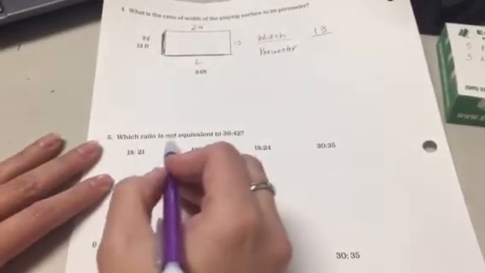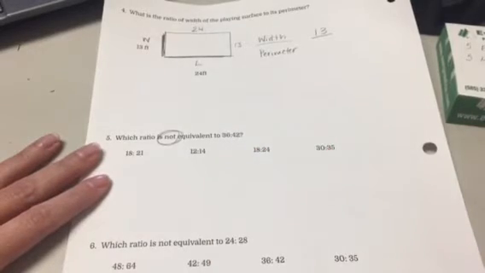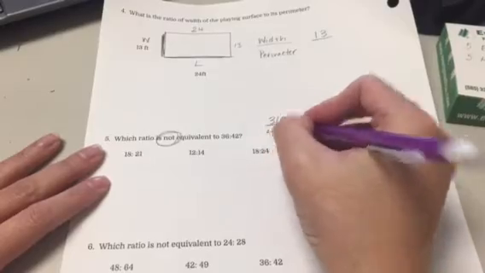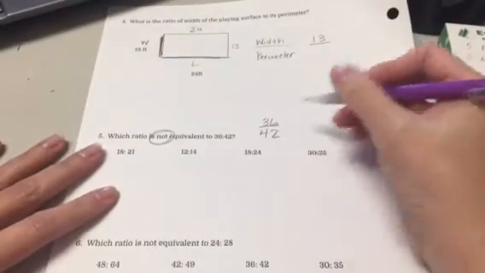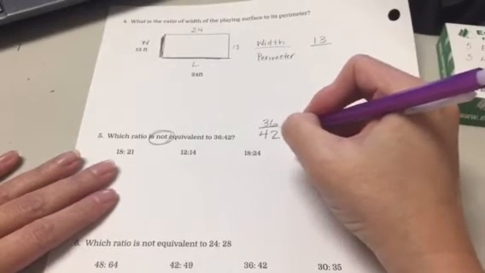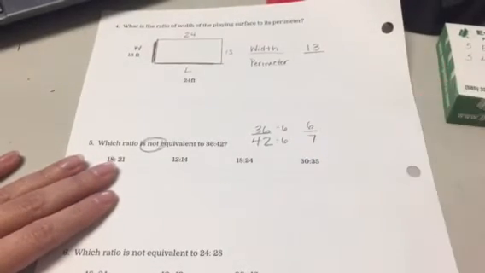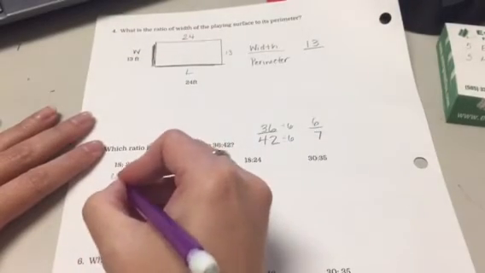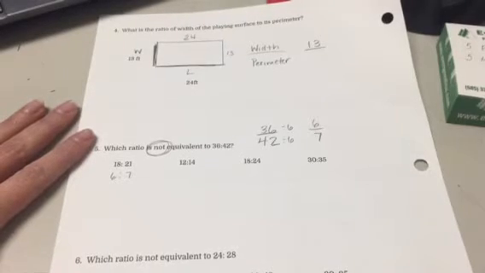Which ratio is not equivalent to 36 over 42? Well, I'm going to write it as a fraction, 36 over 42. And I'm going to do what we did in class. I'm going to reduce that fraction. I'm going to divide by 6 on the top and the bottom, and I'm going to get 6/7. Now I'm going to compare 6/7 to each of these. 6 over 7 or 6 to 7, you can write it either way.